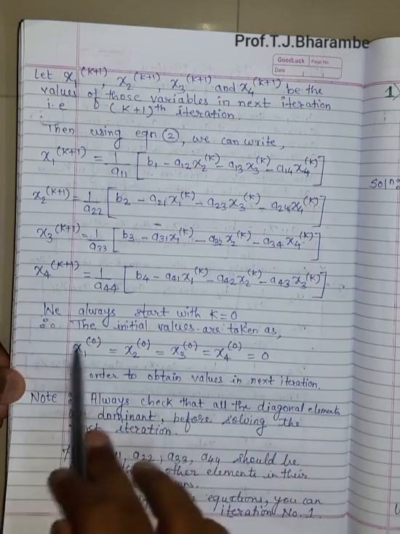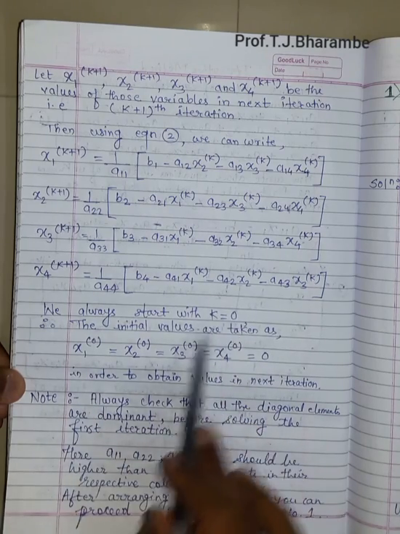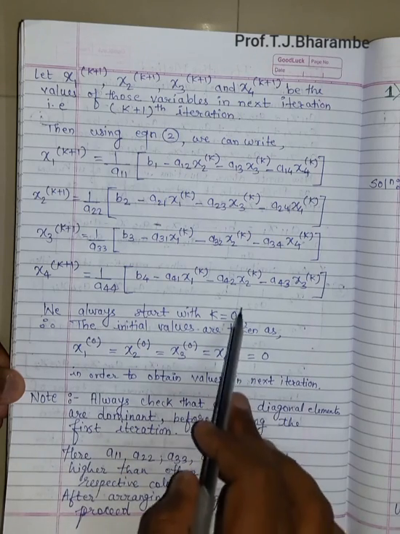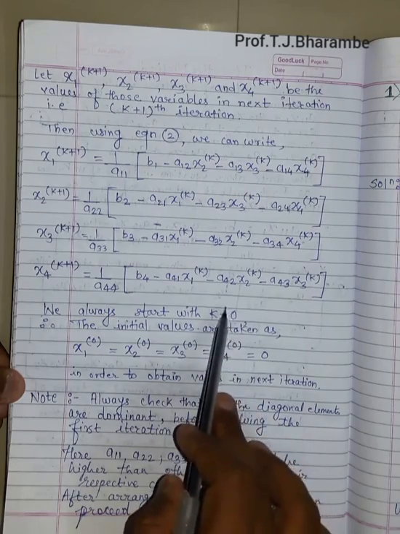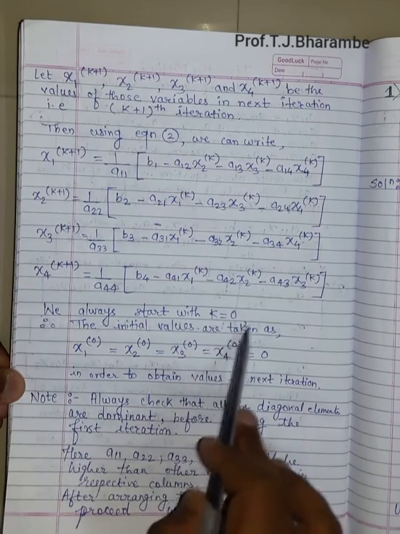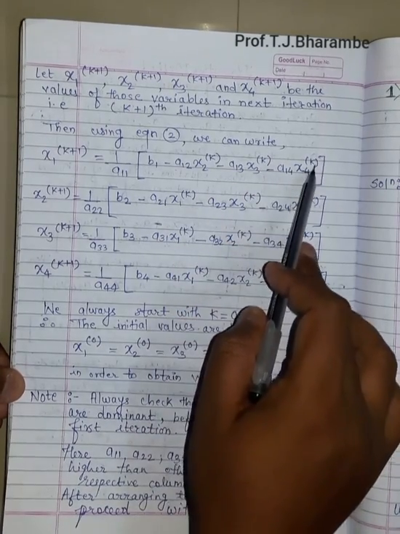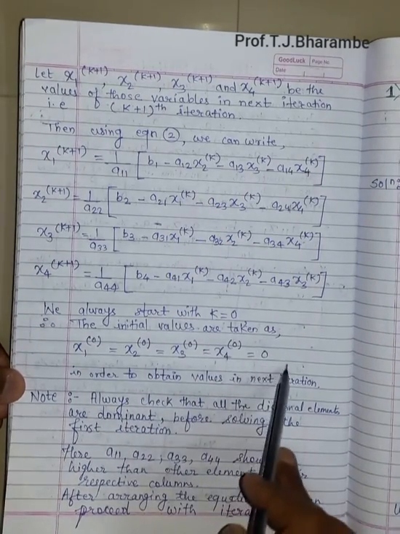Why do we have to consider this as 0 and why do we have to start with 0? Because in order to obtain the values in the next iteration, we will start with 0. So see here, whenever we consider the value of k as 0, it will become x2 raised to 0, x3 raised to 0, x4 raised to 0, and that value will be replaced by 0 only.